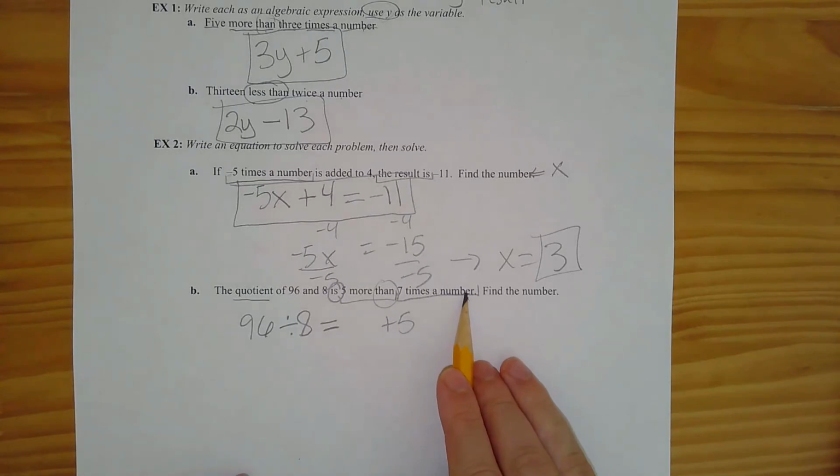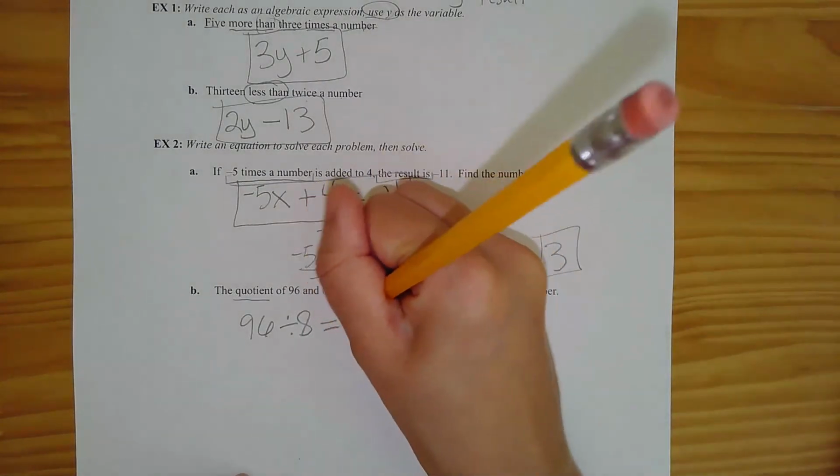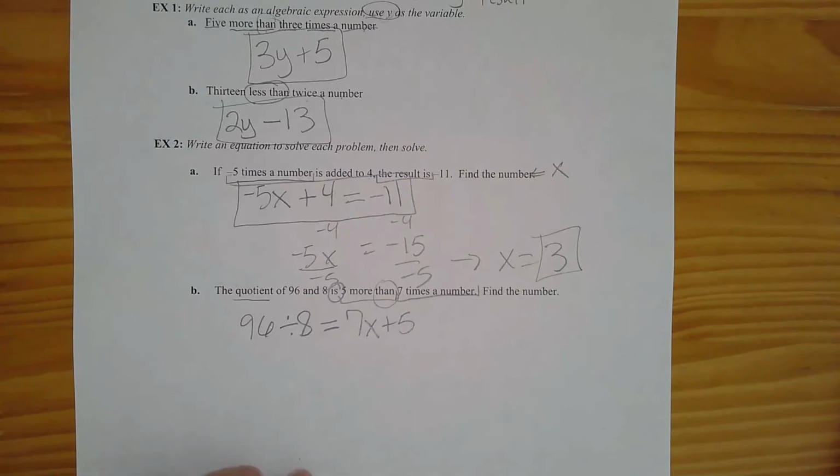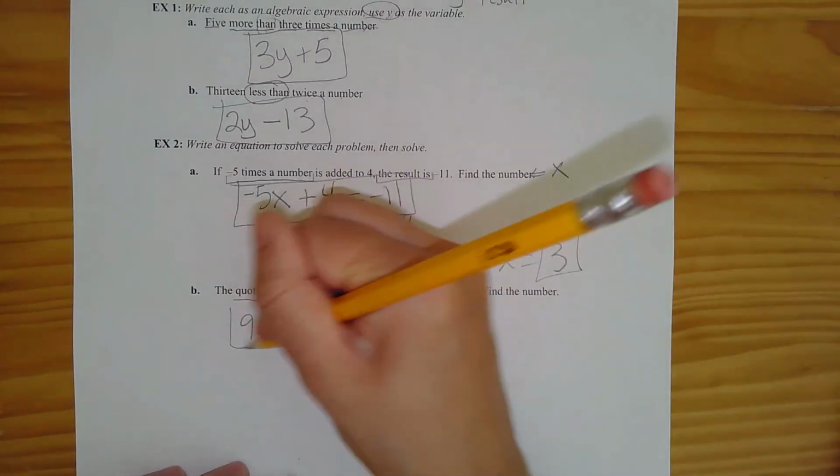We don't know what the number is, so there's our variable. So we'll have 7 times x, or whichever variable you choose to use. So this would be our equation.